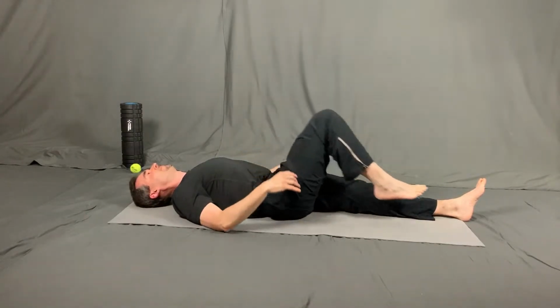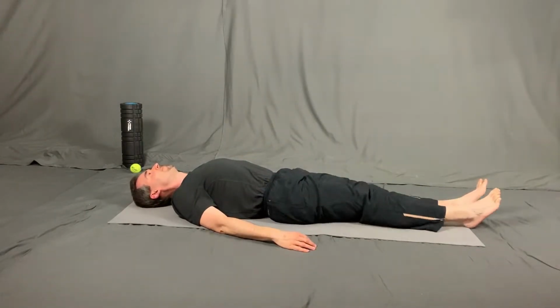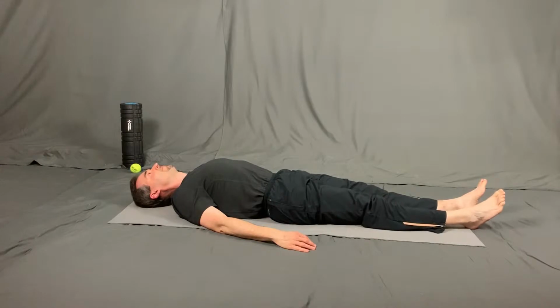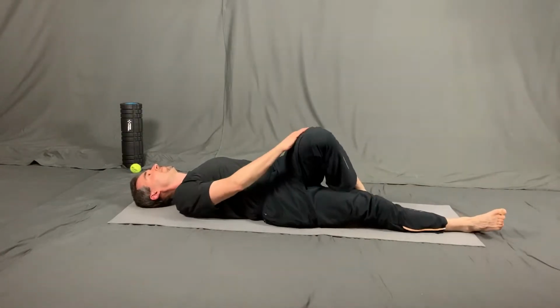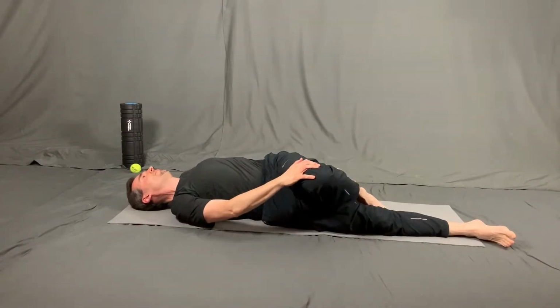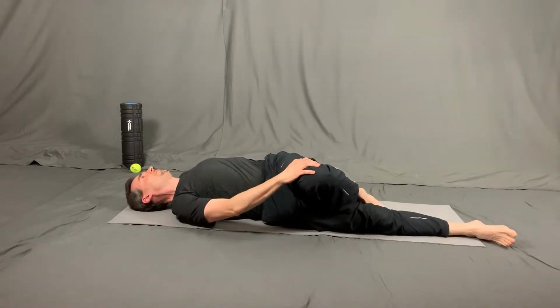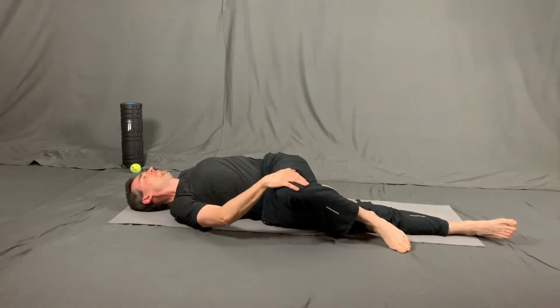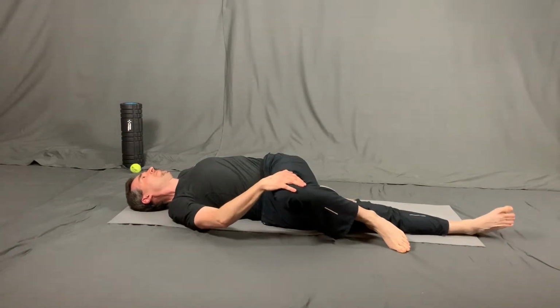Now we begin to stretch the lower back by bringing the left leg up, and then we will bend it over to the right. You can put your left foot behind your knee, or you can put it in front of your knee, or you can reach your foot outward across the floor as shown in the insert.